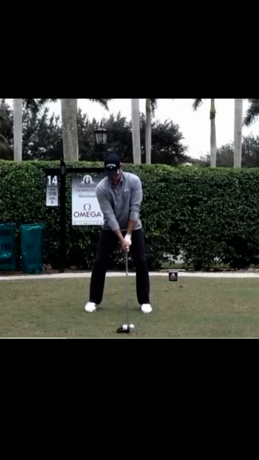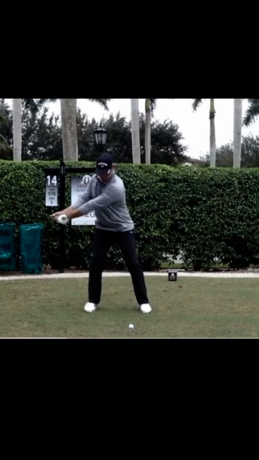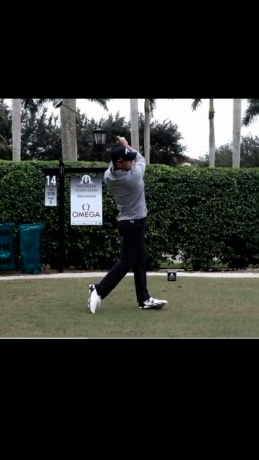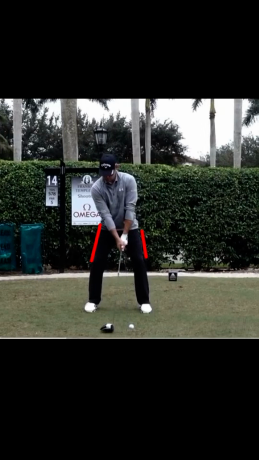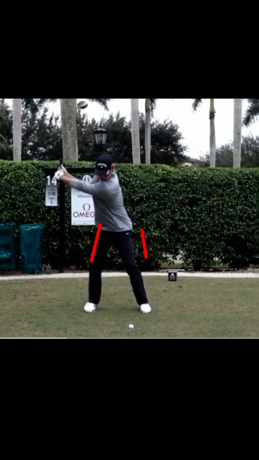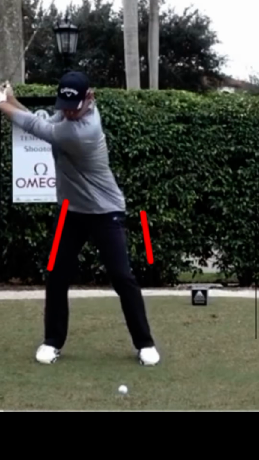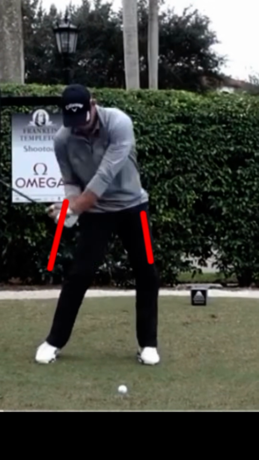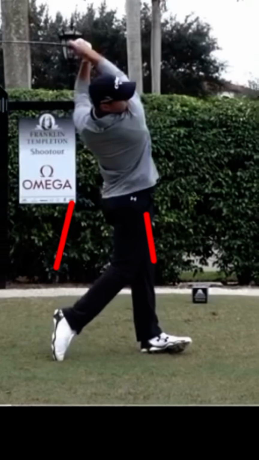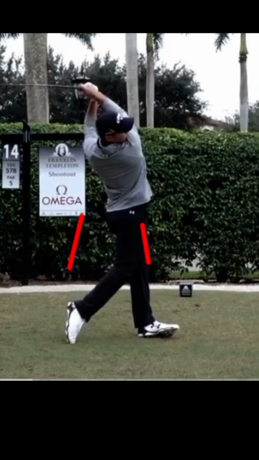Here we have Gary Woodland. So now you can see he has quite a significant shift to the right. There's the big move off to the right. So now, as I keep saying, there's no right or wrong way. Everyone has a different way of generating power.